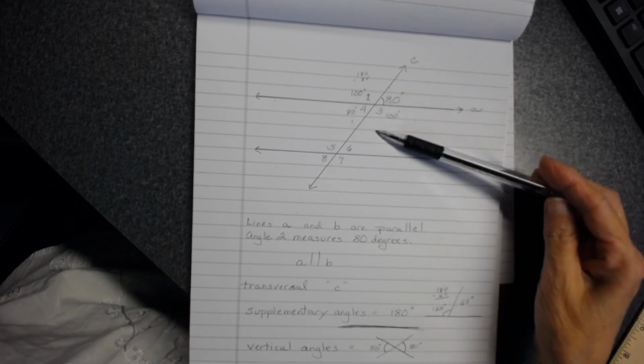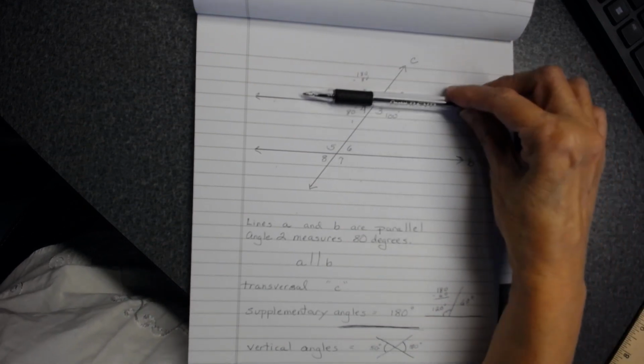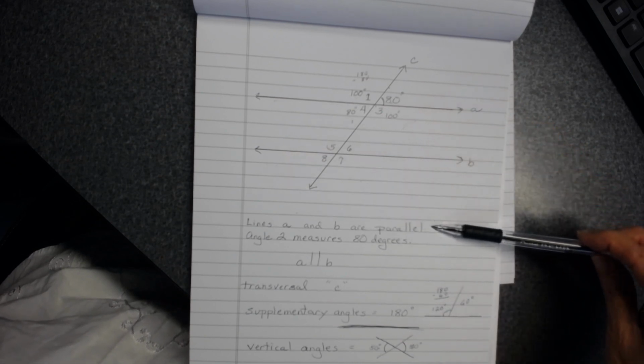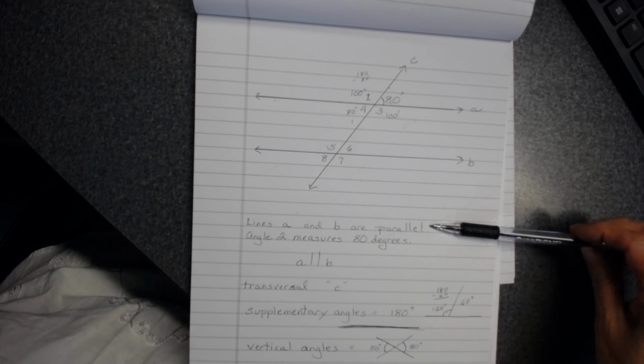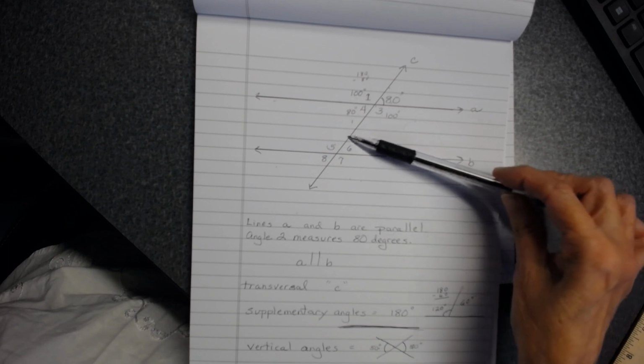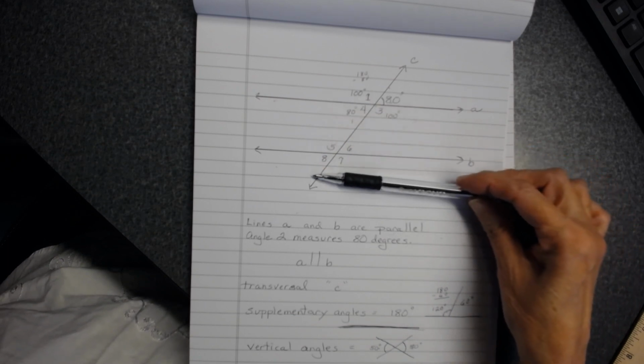Okay, because this line and this line are parallel to one another, and only because they are parallel to one another, this set of angles and this set of angles will have the same measures.